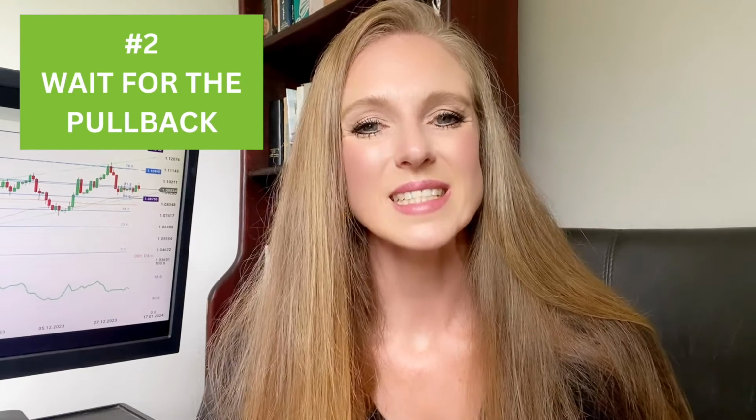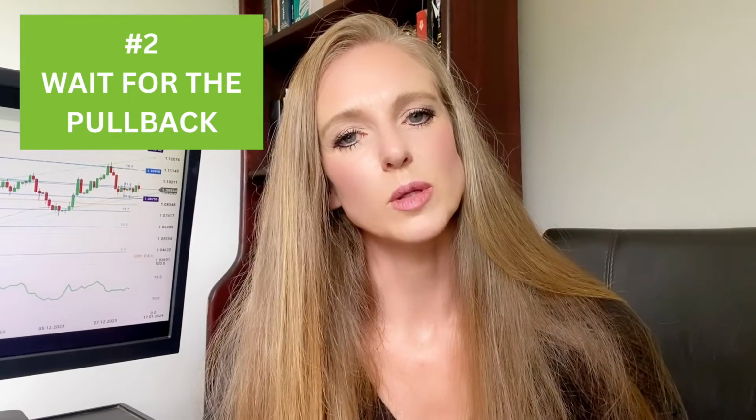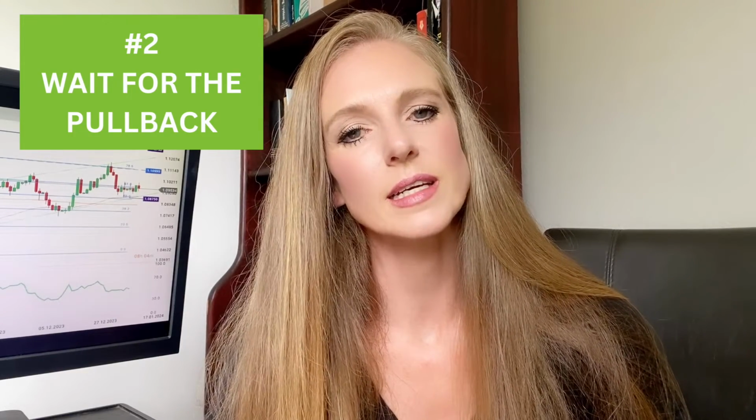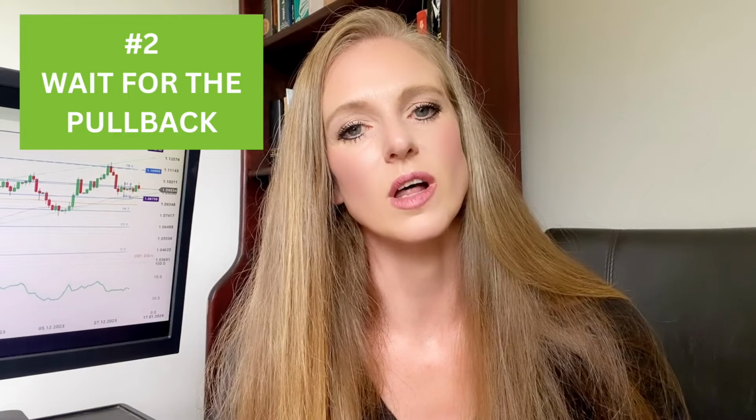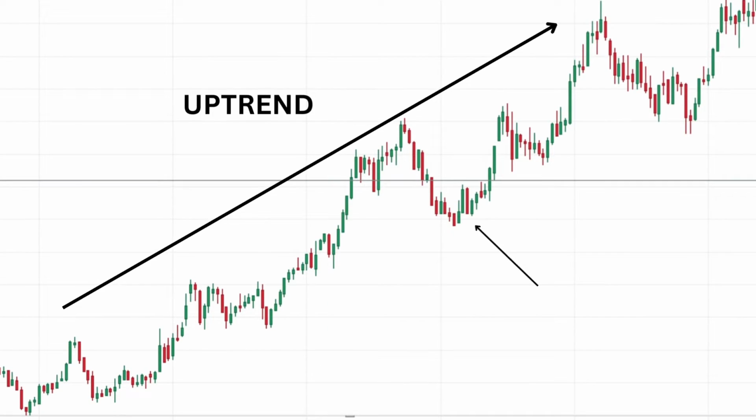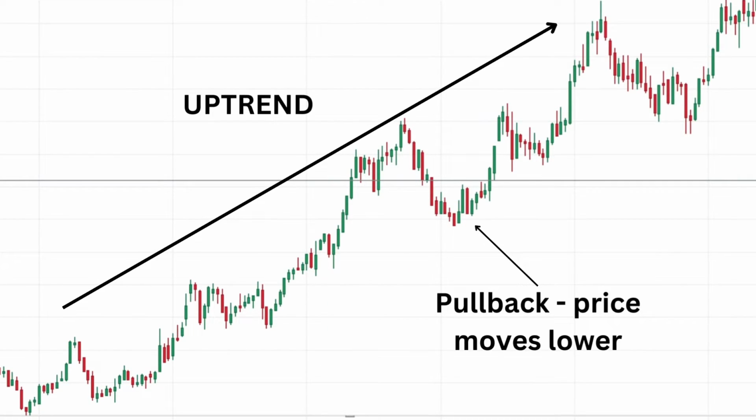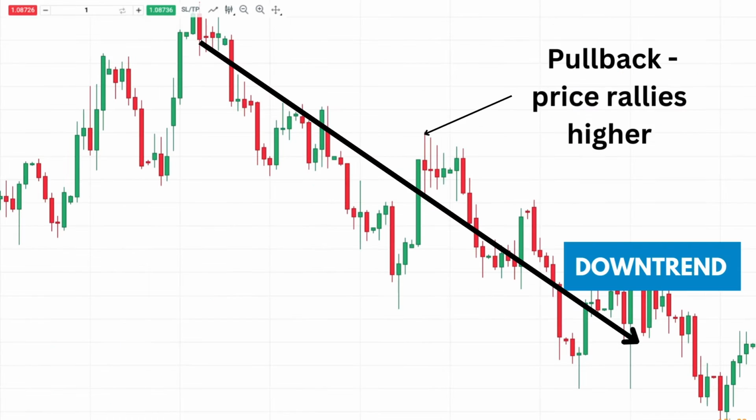After you have identified the trend, you are then going to wait for the pullback. The pullback, as I mentioned earlier, is basically a counter trend move in the opposite direction. In an uptrend, as you can see here, the pullback will move slightly lower, though it won't make a lower low than previous lows. And in a downtrend, it'll make a move higher, or it'll rally slightly higher, but it will not move higher than the previous high.